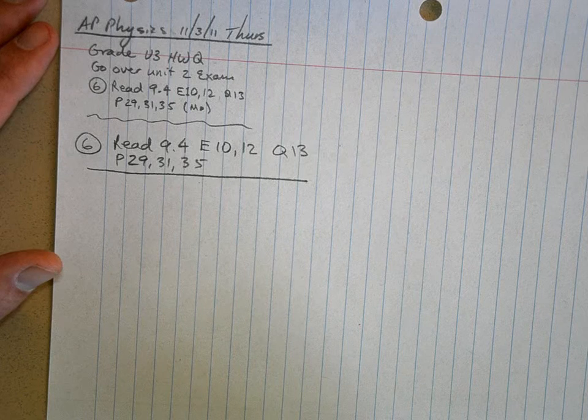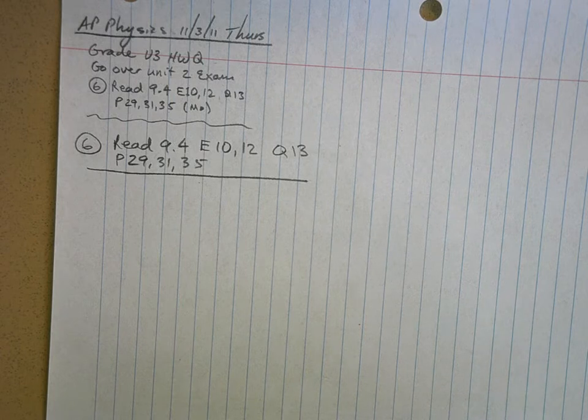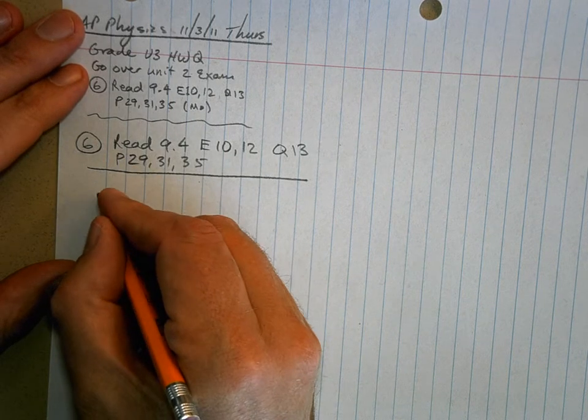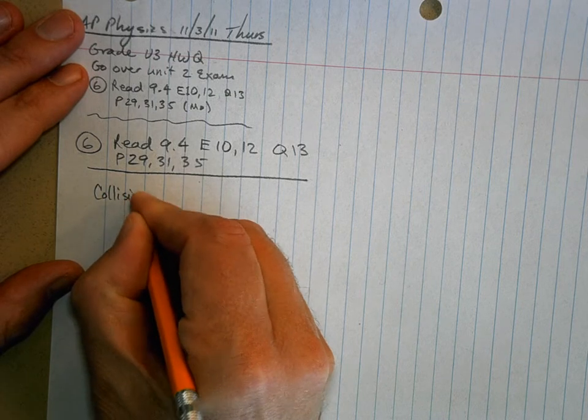What we're going to talk about today are collisions where the objects go off in two dimensions. They're not all lined up. So we're going to talk about two-dimensional collisions. First, let's review a little bit. Let's talk about collisions in general.